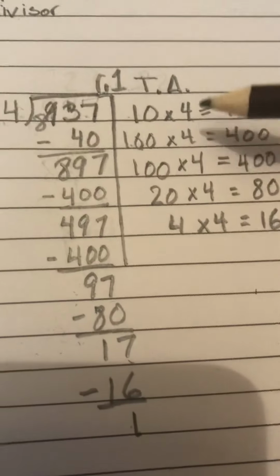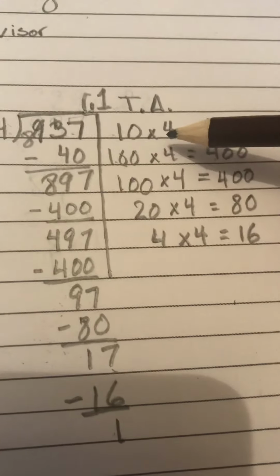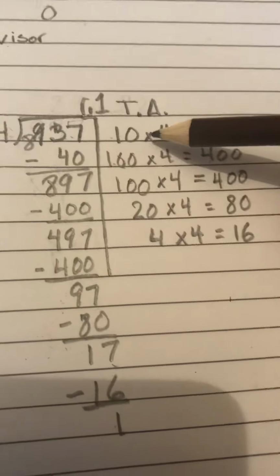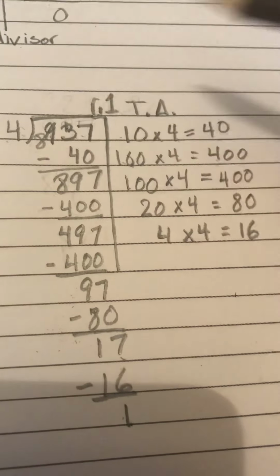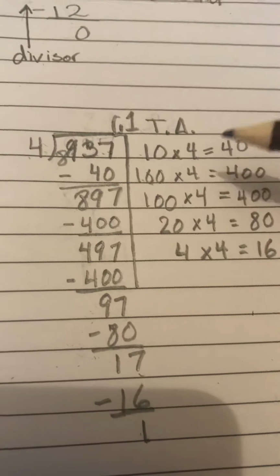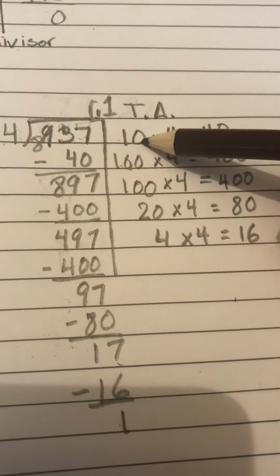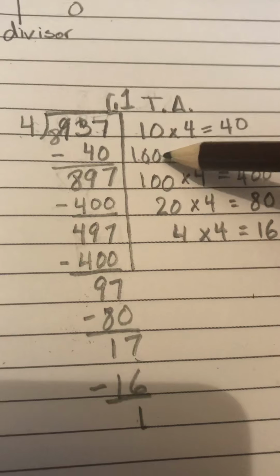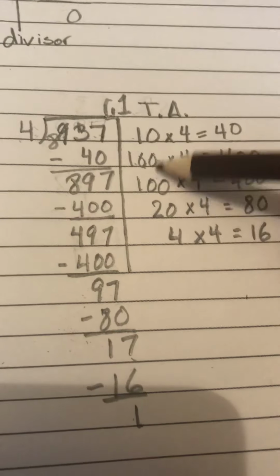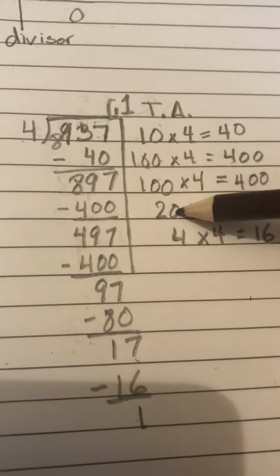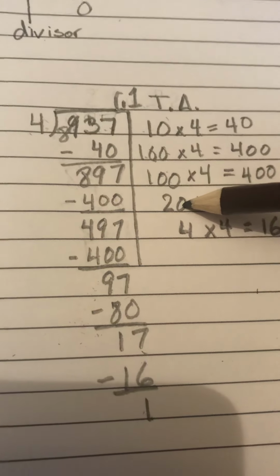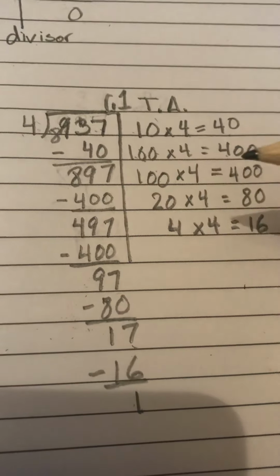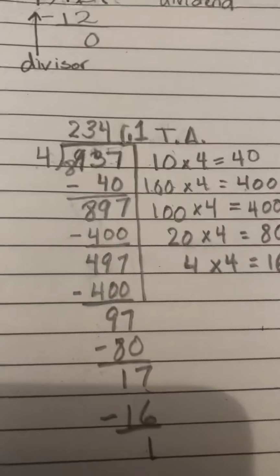So the remainder is 1, and at this point, they will simply count how many times they were able to pull 4 out of 937. So this time they pulled it out 10 times. Here 100, here another 100, so that makes for 210 times. Plus another 20 is 230 times, plus another 4 is 234 times. So your quotient will be 234 with a remainder of 1.